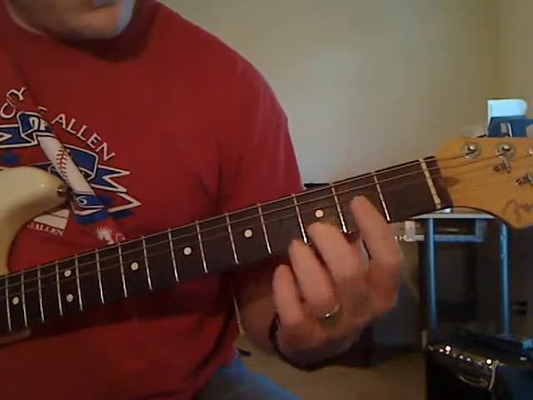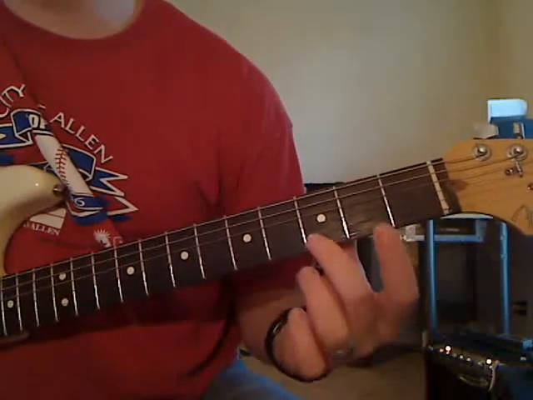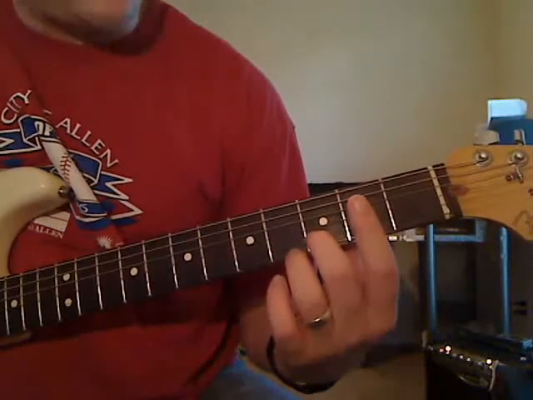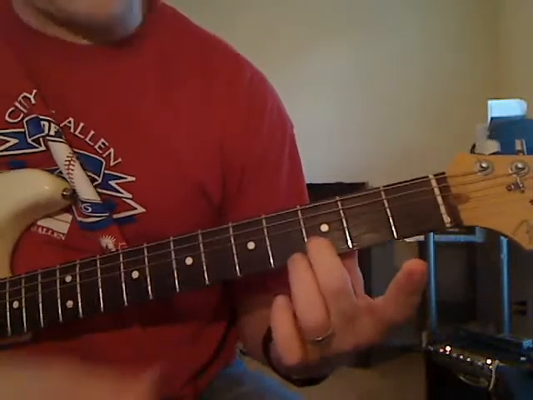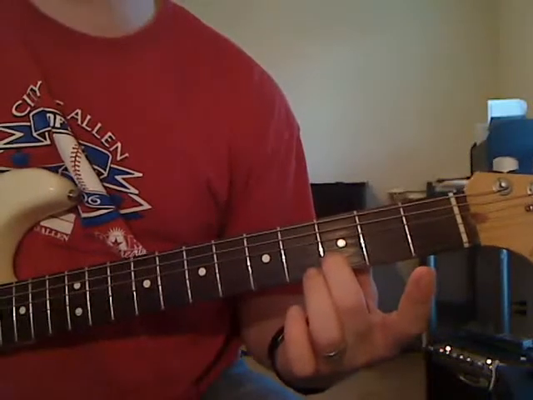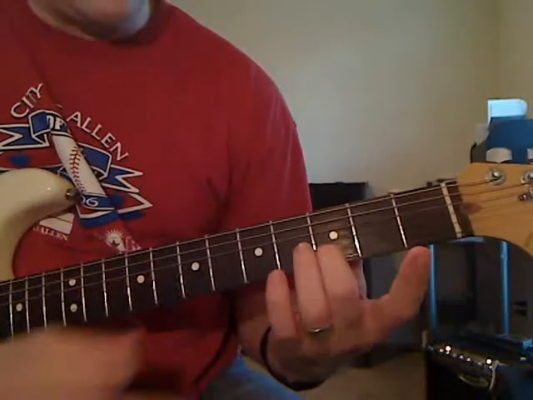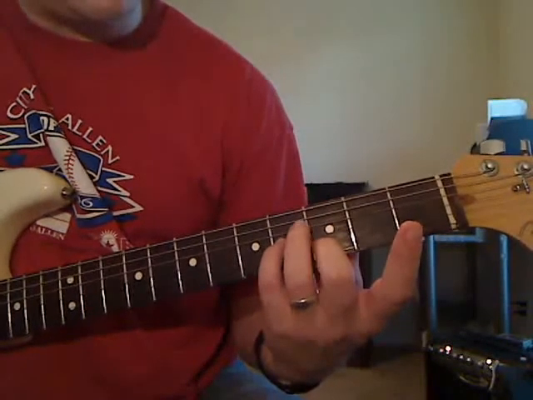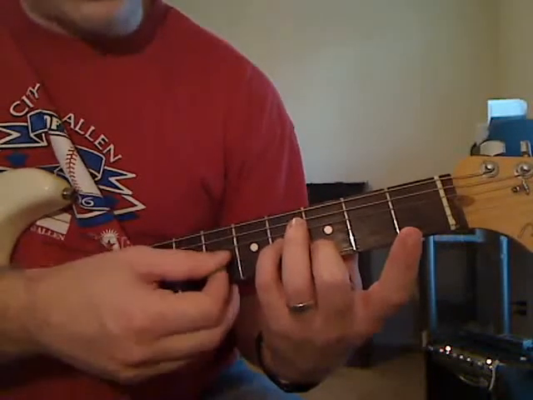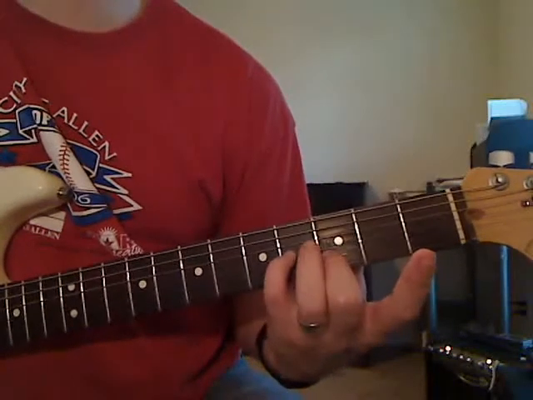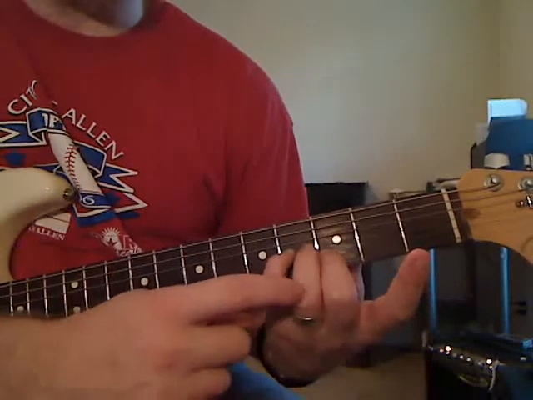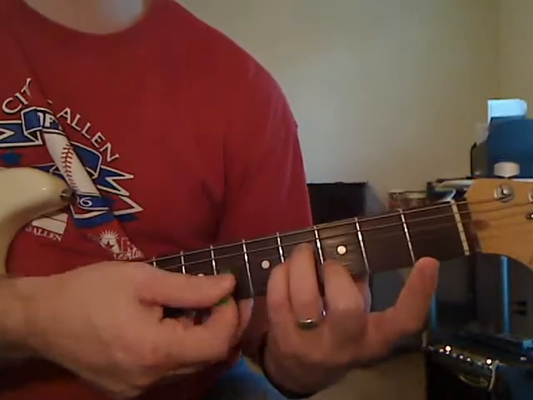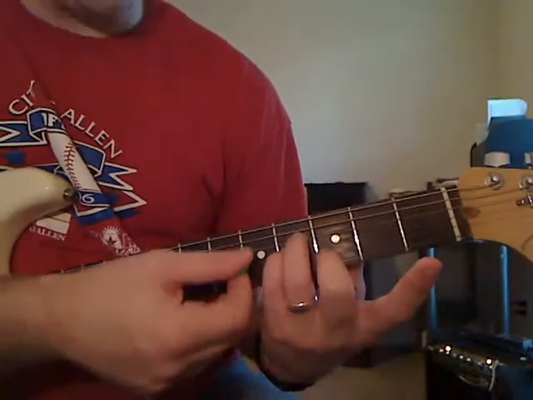So you're going to take your middle finger, your second finger. Remember, it's 1, 2, 3, 4. So take your second finger and put it in the third fret of the B string. It's going to play that note right there. Okay? Now I want you to take your pinky and put it in the fourth fret of the G string, playing that note. And now I want you to take your third finger and put it in the fourth fret of the D string. Okay? So we've got those 3 notes so far.